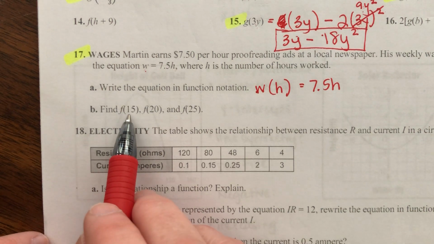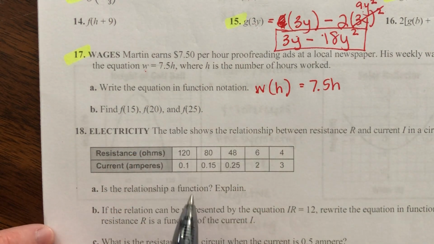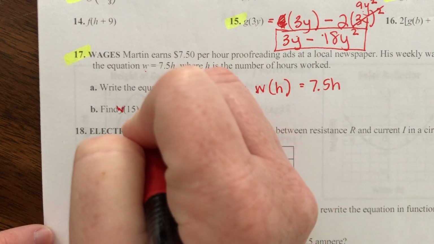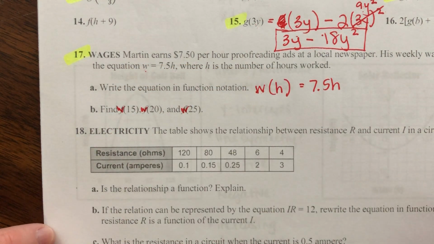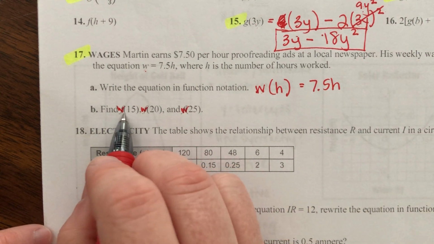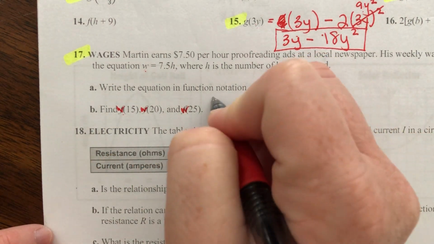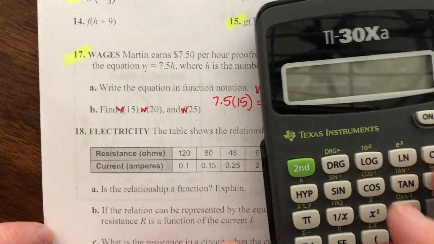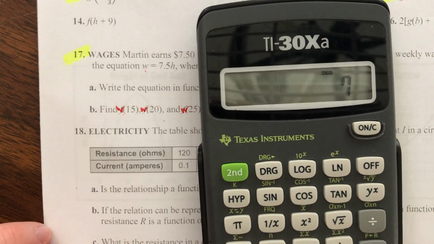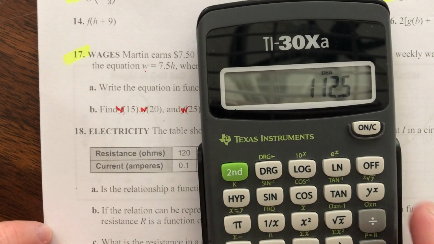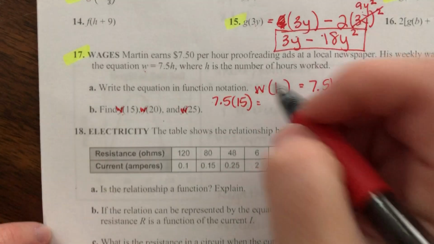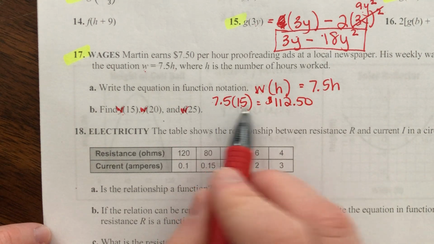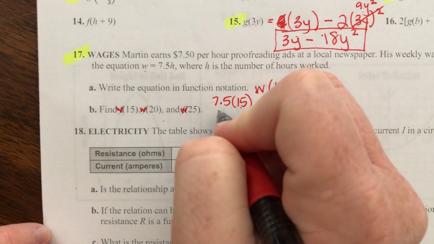Okay, find F of 15, F of 20, and F of 25. So this is our F, right? It's the same thing. Find W of 15, W of 20, and W of 25. Okay, so the first thing, 15, would be 7.5 times 15. If I use my calculator, that is $112.50. So when he works 15 hours, he makes $112.50.